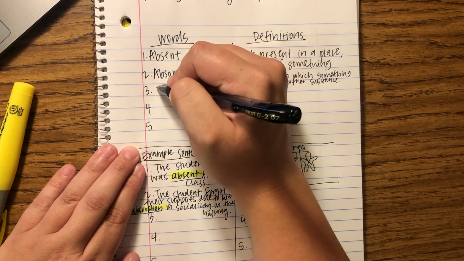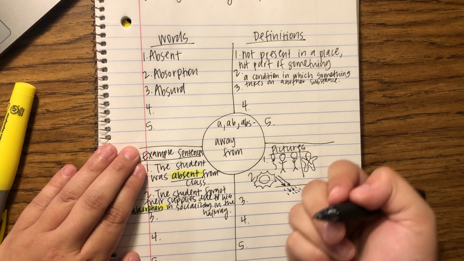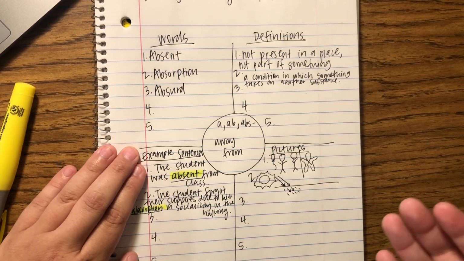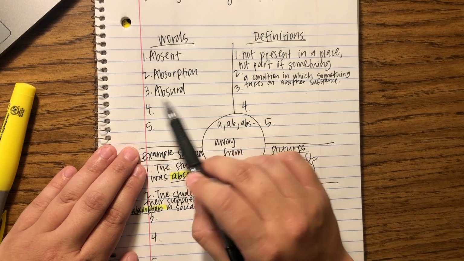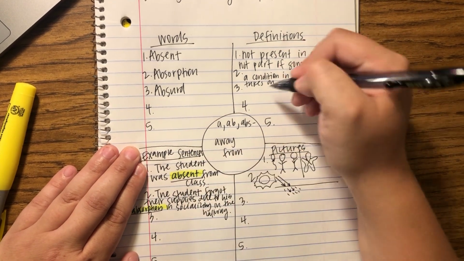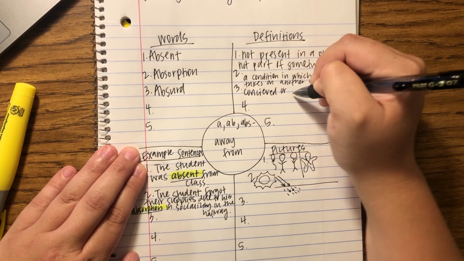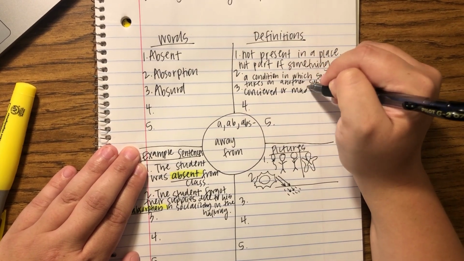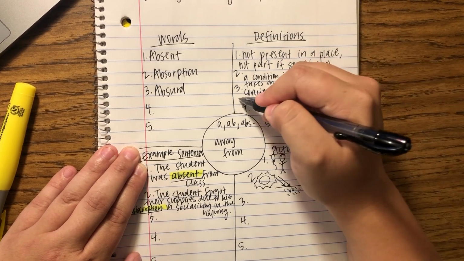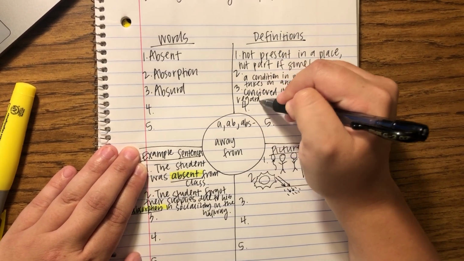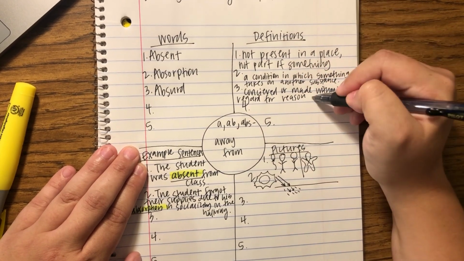So the third word is going to be absurd. You've probably read this whenever we're going through a passage or something, and you might not have been super sure of what it meant. So let's go over it real quick. Absurd. Conceived or made without regard for reason or reality.